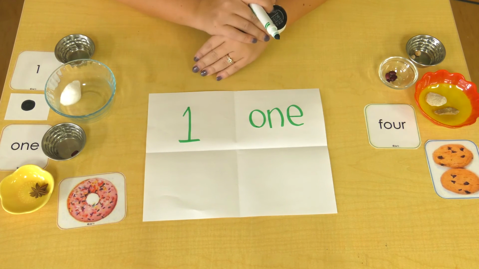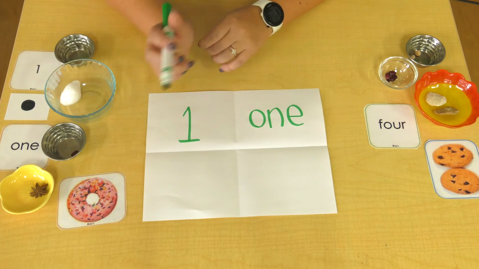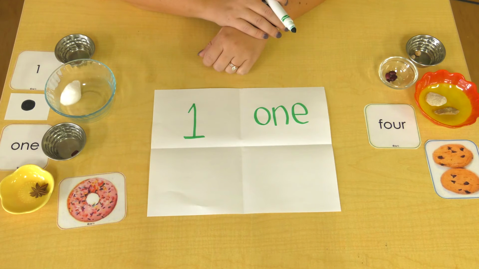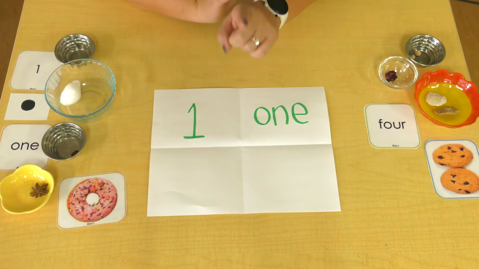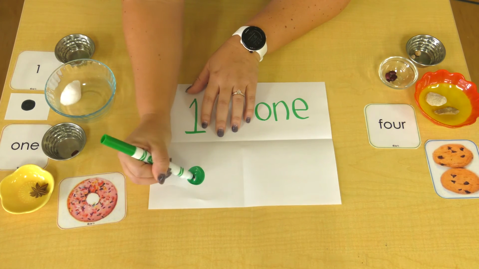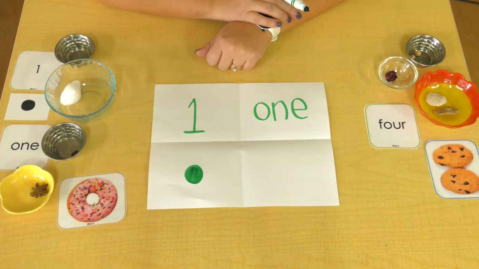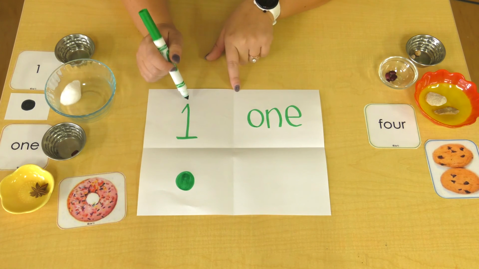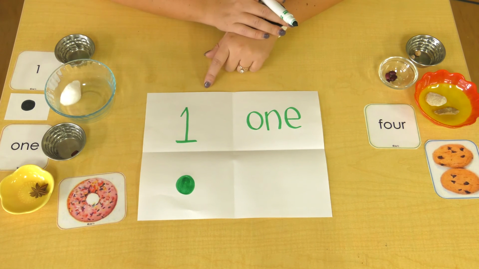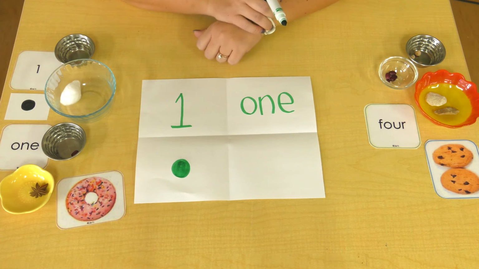Another way that we can represent our number 1 is by drawing dots. So how many dots should I draw in this box? That's right, I'm just going to draw 1 dot. I'm going to color mine in. Now I have the number 1 in 3 different ways. 1, 1, 1. The last way is we're going to draw a picture. You can pick anything that you want to draw a picture of.